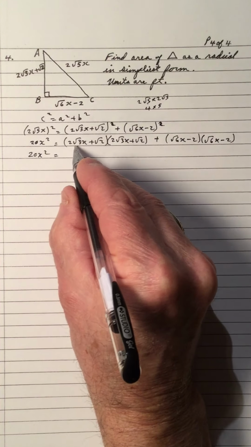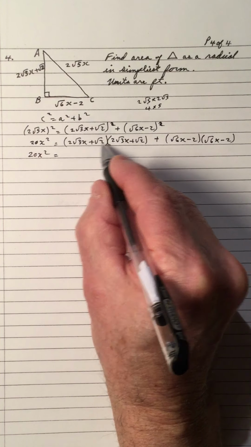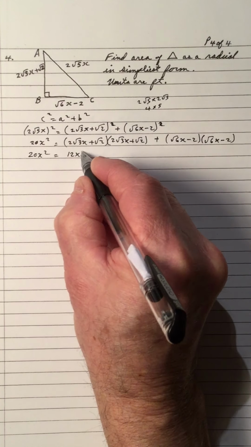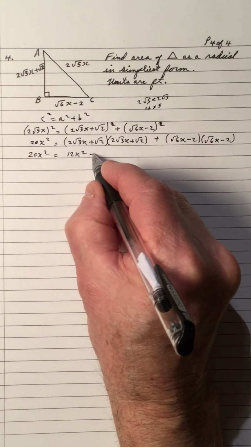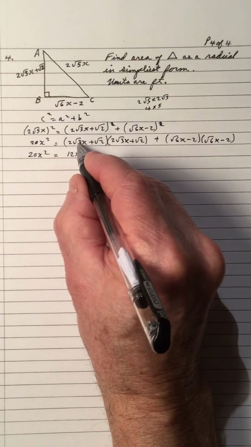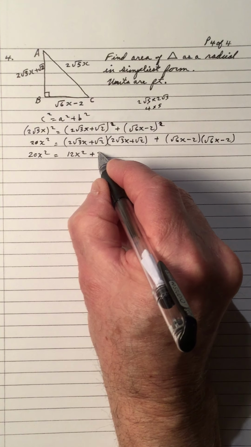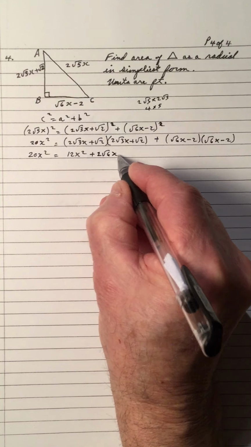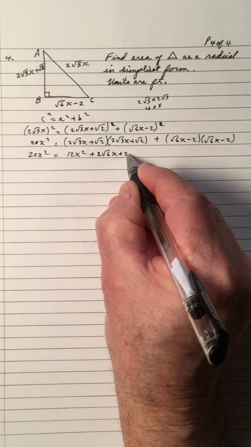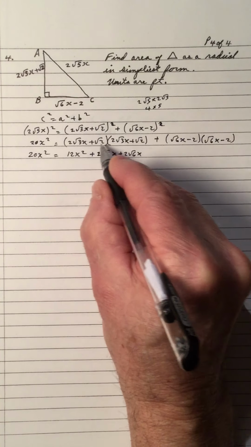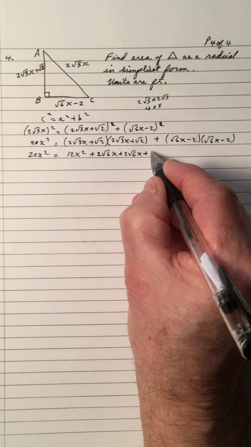Now 2 root 3 times 2 root 3, 4 times 3 is 12x squared. 2 root 3x times root 2, root 2 times root 3 is root 6, so that's a 2 root 6x. And this is the same, so that's a 2 root 6x. Root 2 times root 2 is 2.